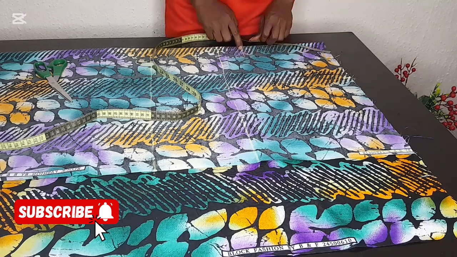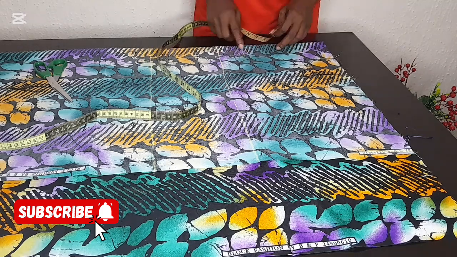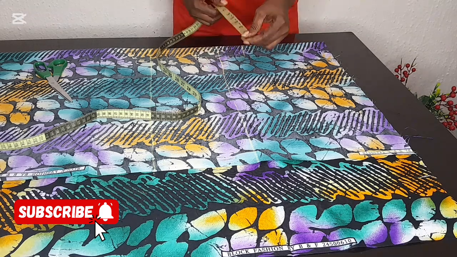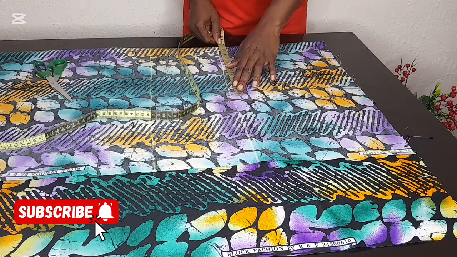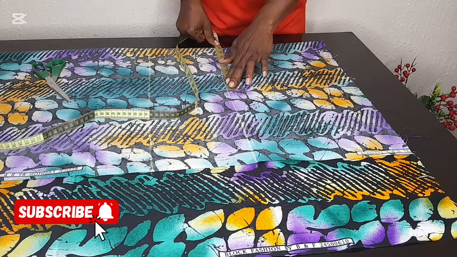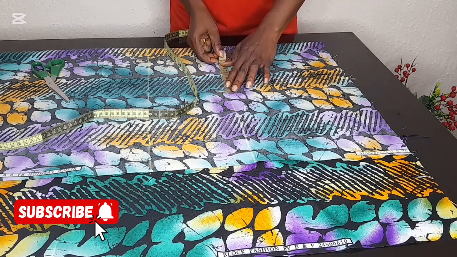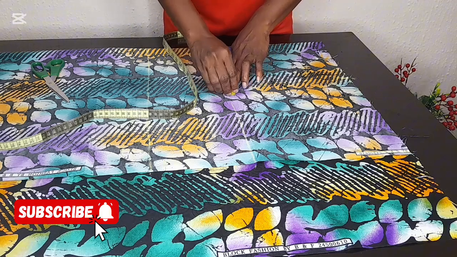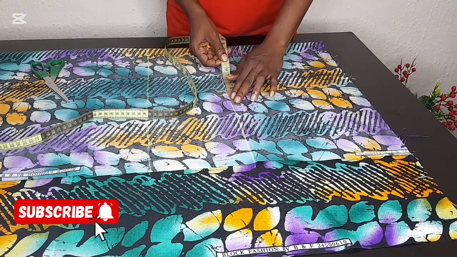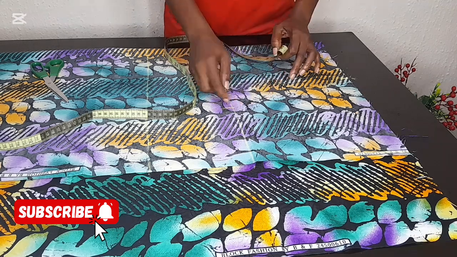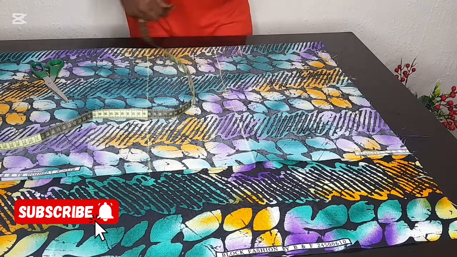That's the depth for the front neckline, 8.5. When you are done with this, just take note of the marked 8.5. Now let's take our bust measurement divided by 4, then you add half inch or 1 inch for ease, and we're going to be using 2 inches for seam allowance.